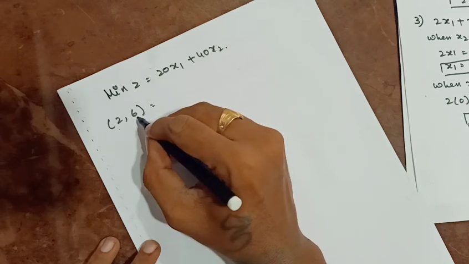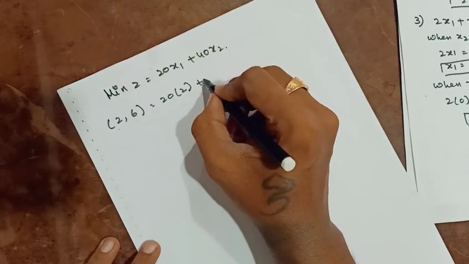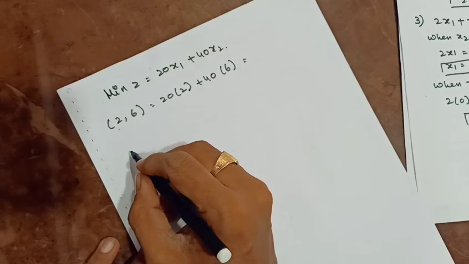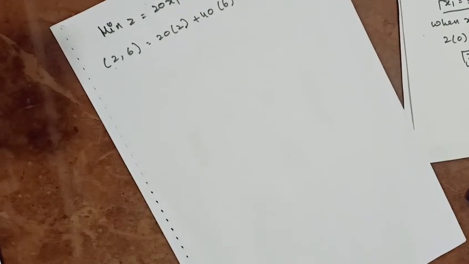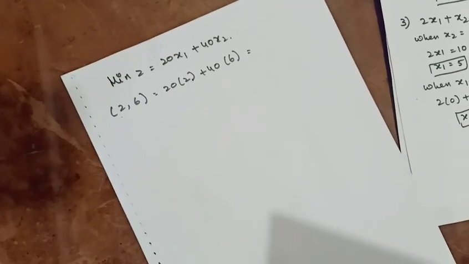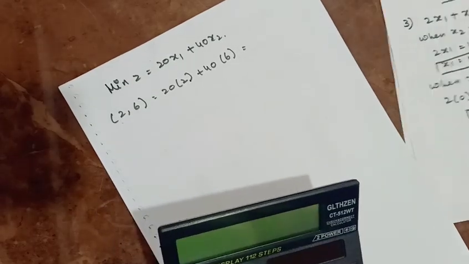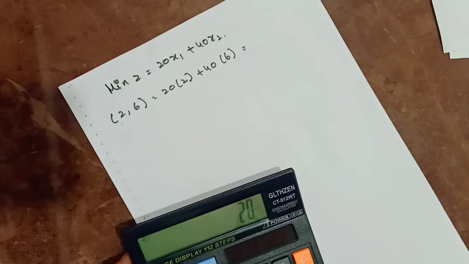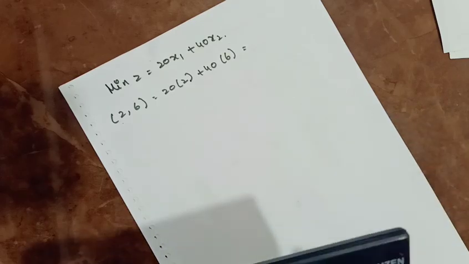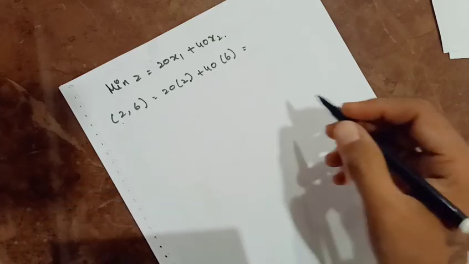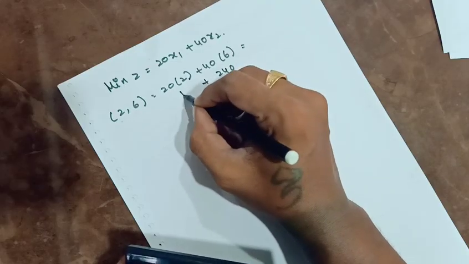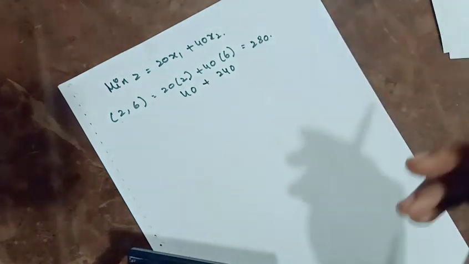So x1 and x2, so 20 into 2 plus 40 into 6. 20 into 2 is 40, plus 40 into 6 is 240. So 240 plus 40 will be 280.